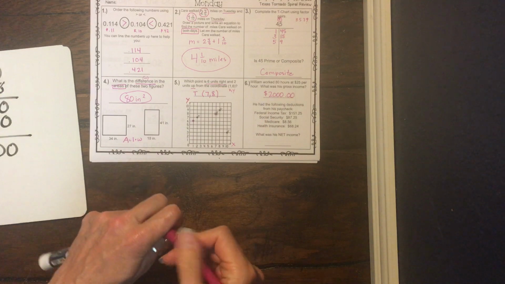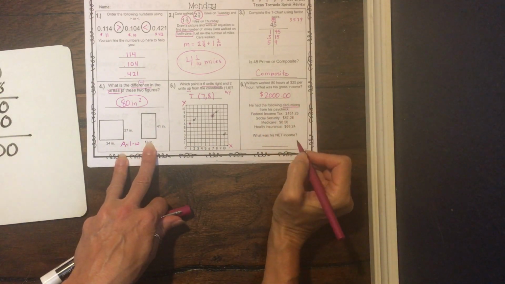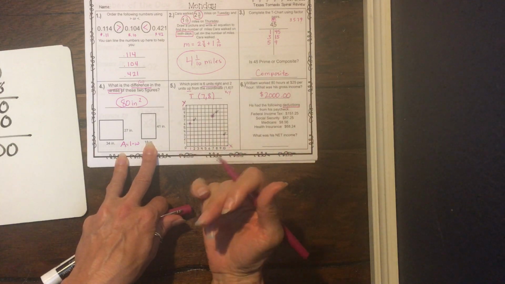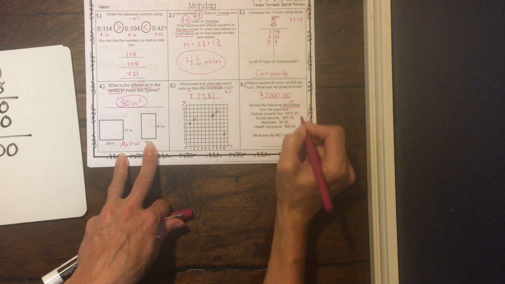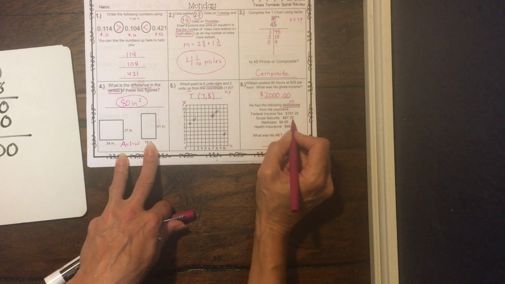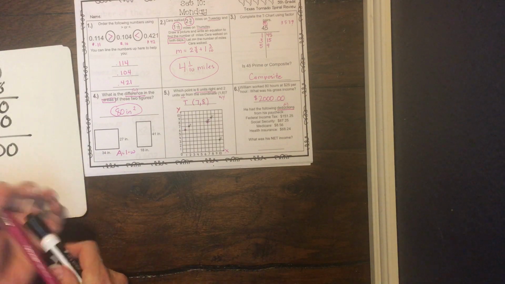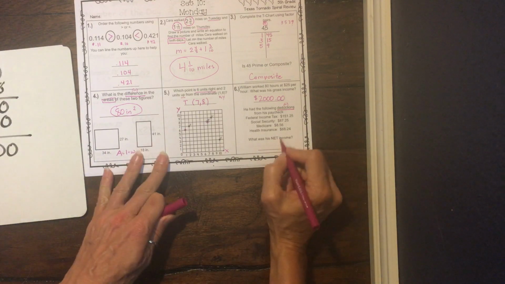Okay. It says he had the following deductions. Remember, if we're deducting something off of our check, that means it's coming out. It's being subtracted, okay? So we have federal income tax is $151.25, Social Security is $87.25, Medicare is $8.56, and health insurance is $68.24. What is his net?